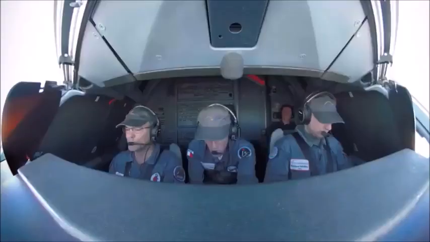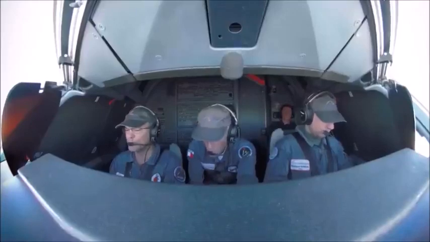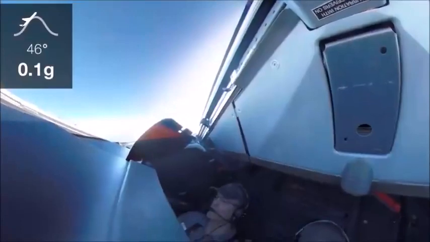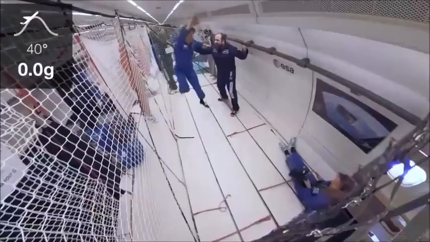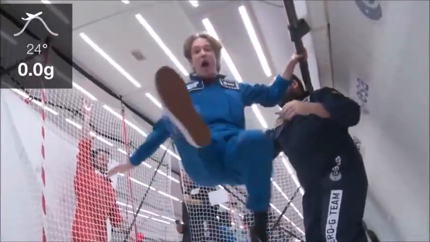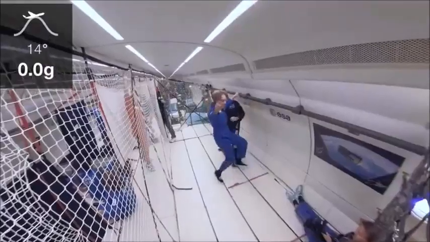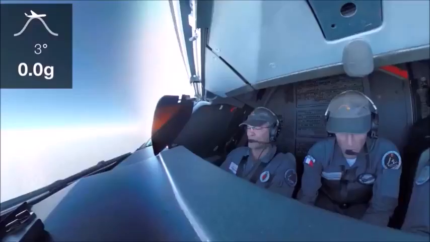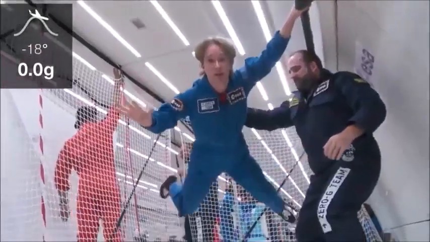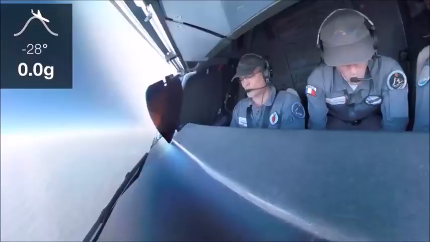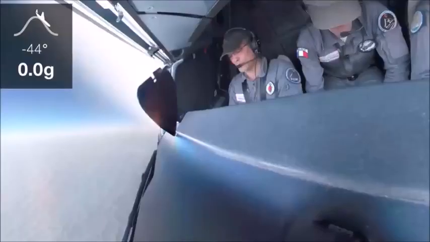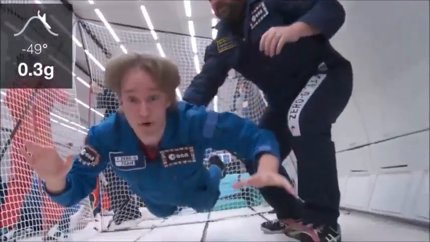5, 3, 2, 1. And we're about to go into free fall. Whoa! Whoa! And here's the confusing thing. We are still going up right now. That camera is stabilized to the actual horizon. And it's not until 10 seconds into our 20-second parabola, into our maneuver, that we clip the apex and start heading back down towards the ground. And here we go, 1.8 Gs.